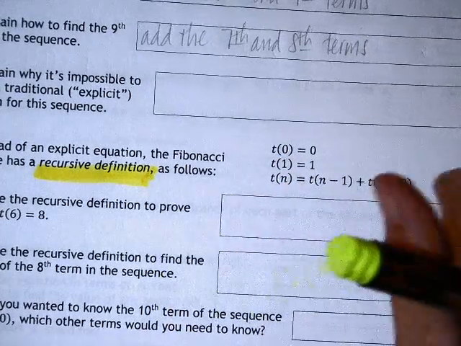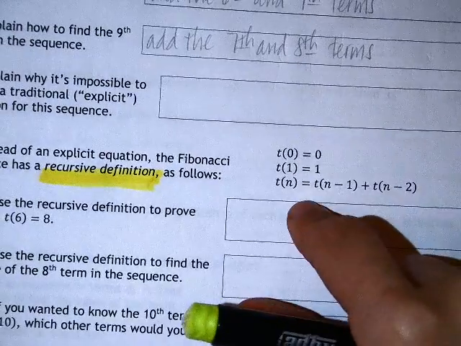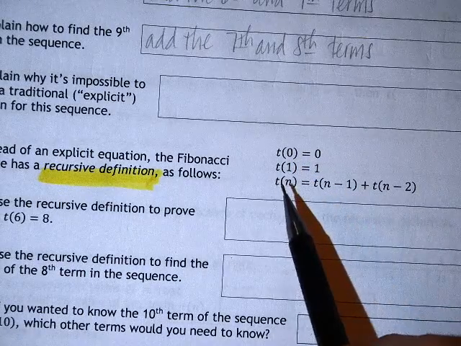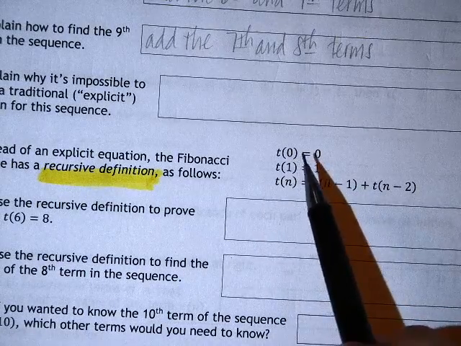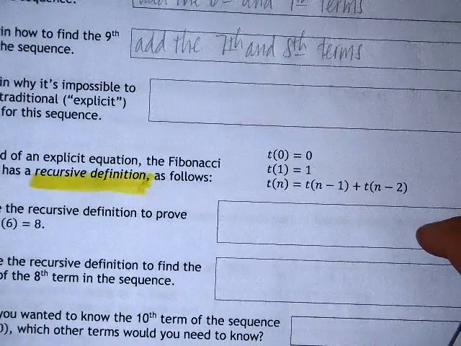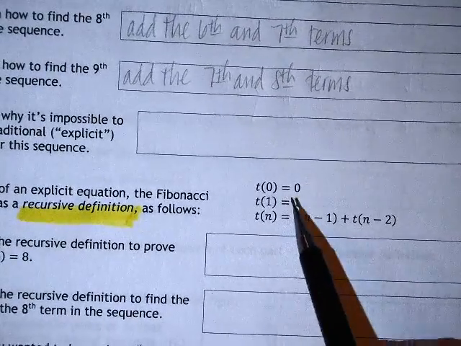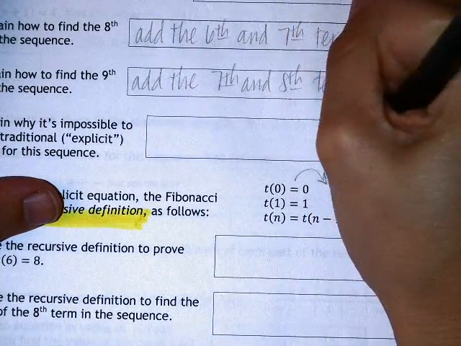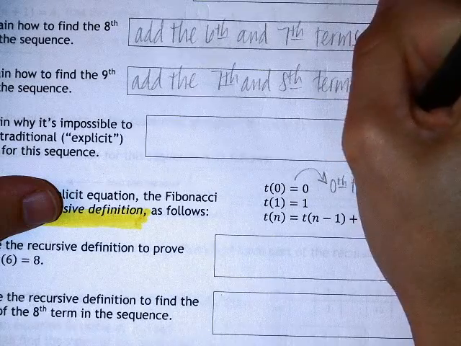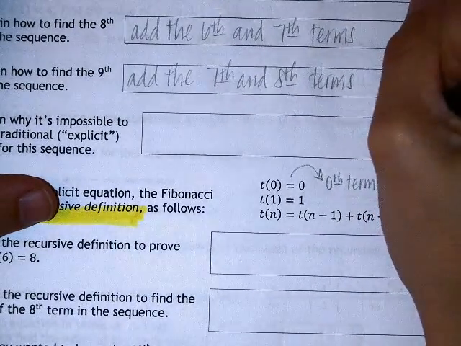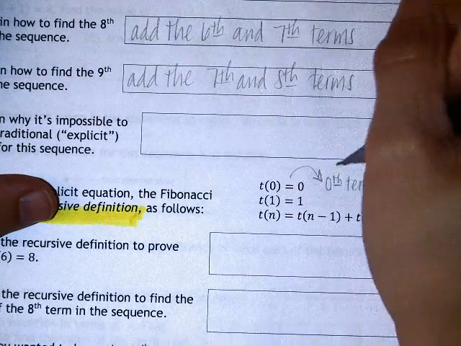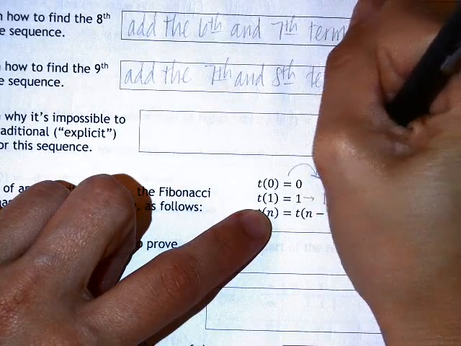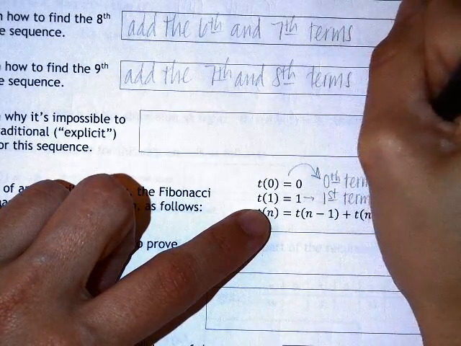Now, to translate it, I want to make sure that we understand what we're seeing, because the first thing you probably noticed about this is that it's not just one equation. This recursive definition has three parts to it. So I'll translate each part. The first part says t of 0 equals 0. What that really means is that the 0 term, sometimes we call that the initial value, is 0. The second little factoid says that t of 1 equals 1. That means the first term is 1.